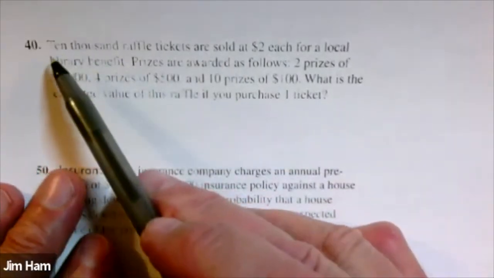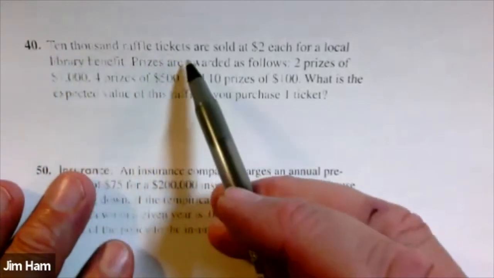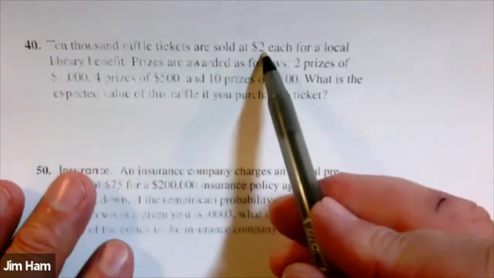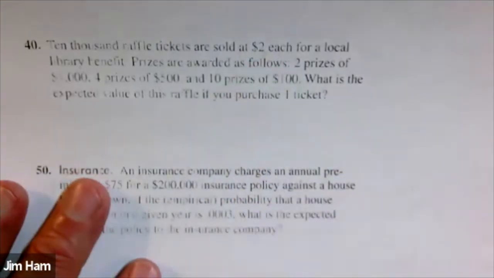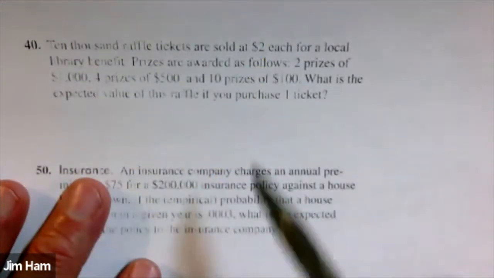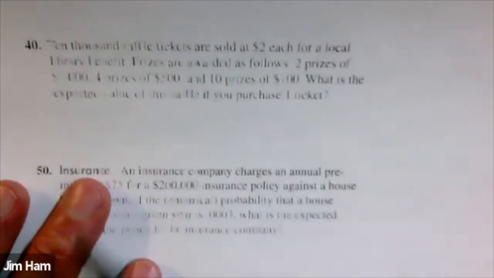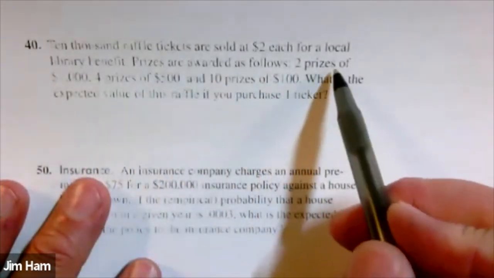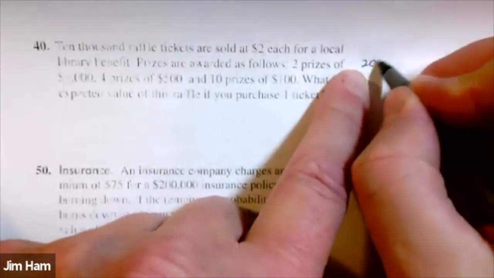All right, so number 40, 10,000 raffle tickets, and they're going to sell them for $2. So this organization, they want to take in $20,000 because they're going to sell 10,000 tickets for $2 each. And the amount of money that they're going to give out in prizes: 2 prizes of 1,000, so that's 2,000.